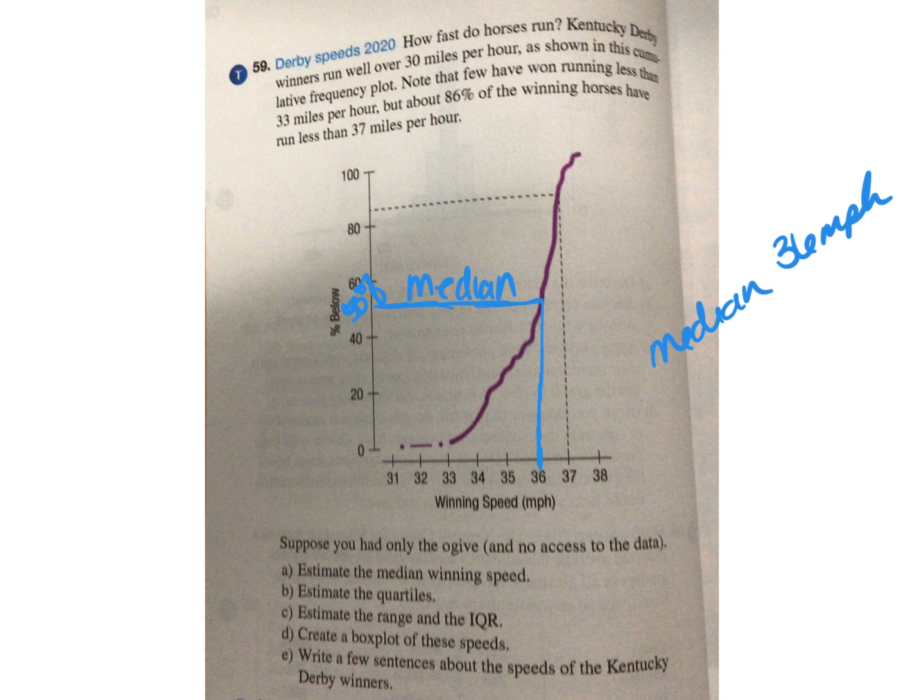Okay. Then it says estimate the quartiles. Well, quartile 1 is what percent of the data? 25. So if this is 30, then 25 is about here. And I'll just draw it over and drop it down. Looks like Q1 is about 35, maybe 34.9, just estimating. Q3 is 75% of the data. So that's Q3. 25% is Q1.